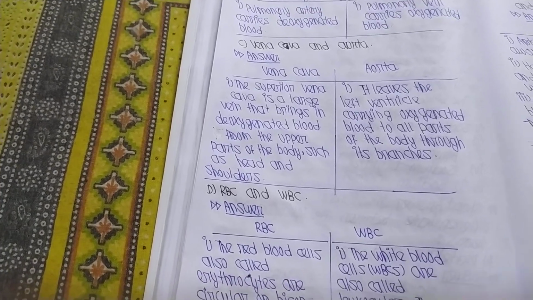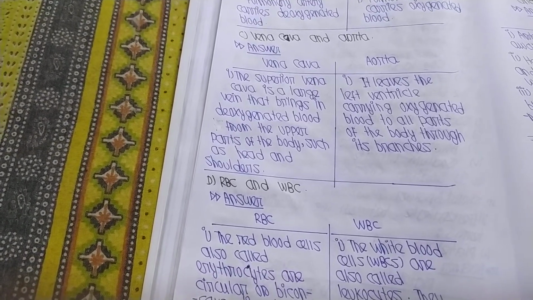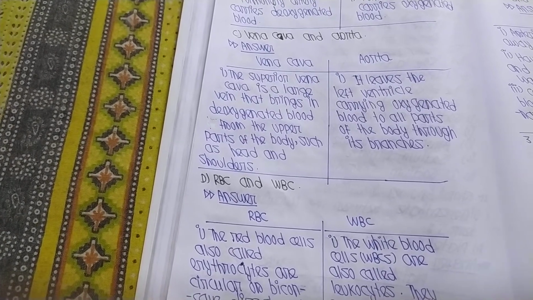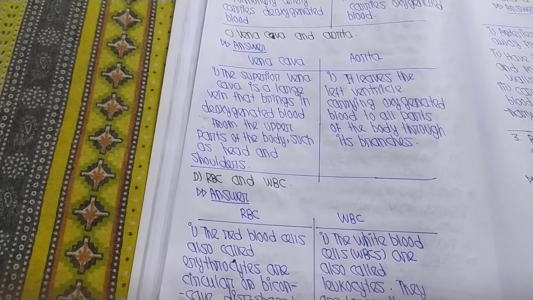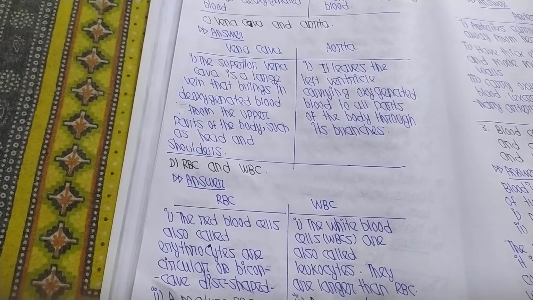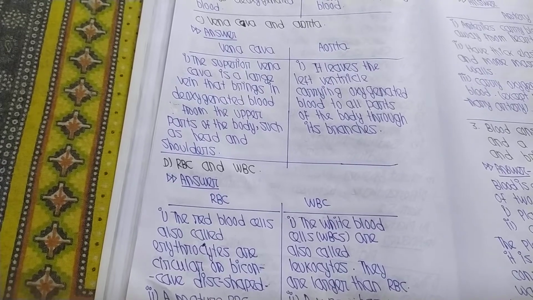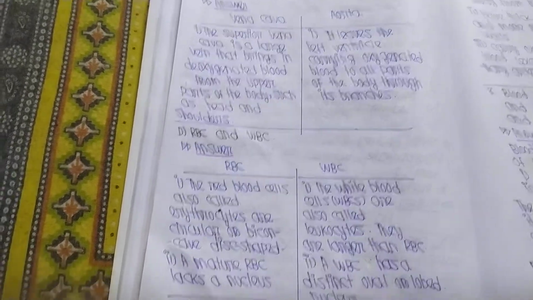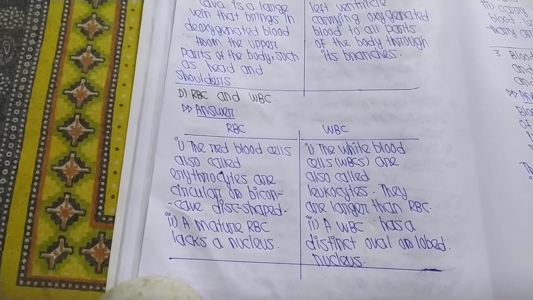Vena cava. Number 1. The superior vena cava is a large vein that brings in deoxygenated blood from the upper parts of the body, such as head and shoulder. Aorta. Number 1. It leaves the left ventricle carrying oxygenated blood to all parts of the body through its branches. Number D, RBC and WBC.